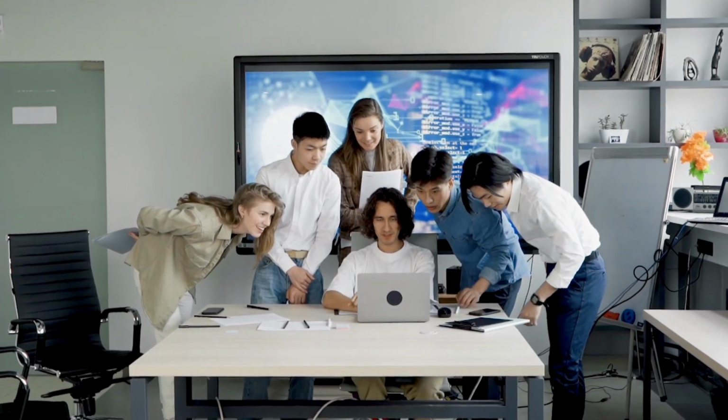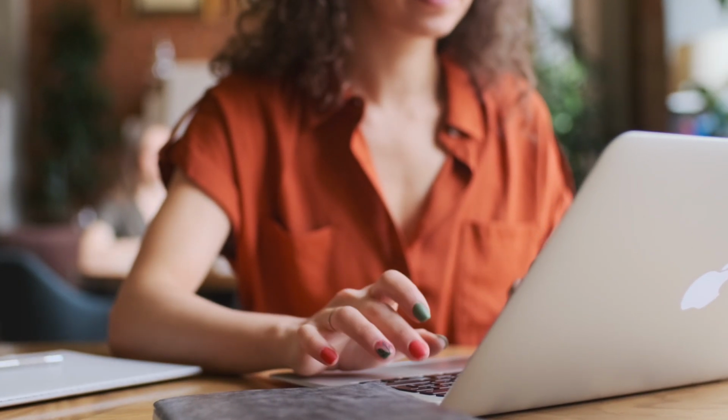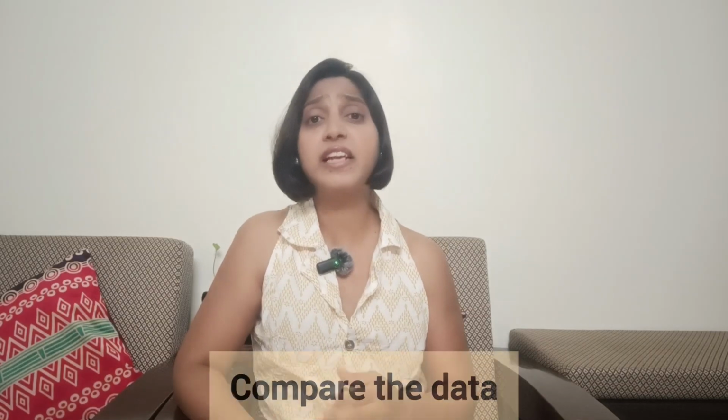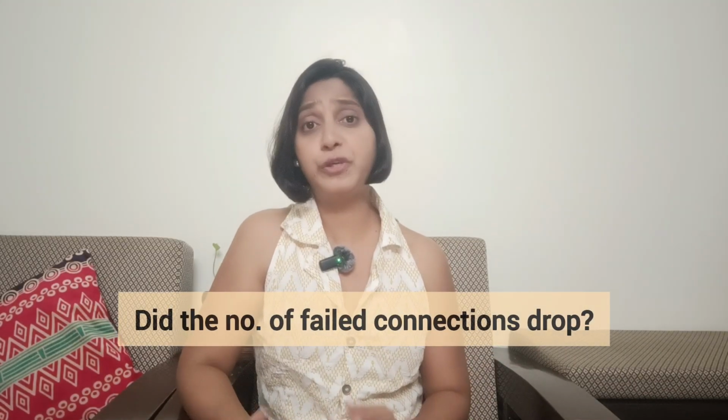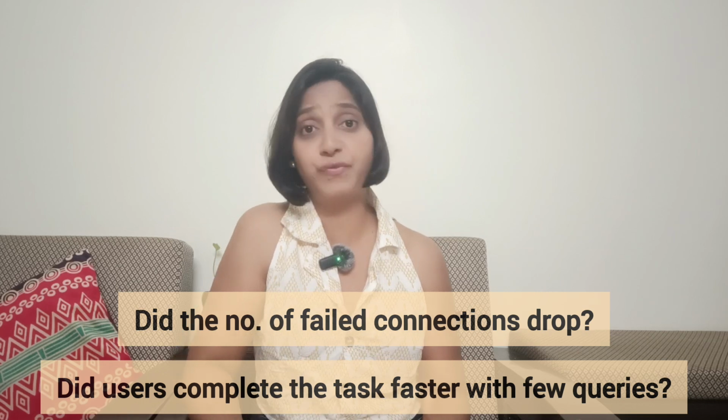Let's say your team redesigned the onboarding flow of a banking app, and you realize that users were getting stuck linking their bank accounts. So your job was to rewrite the instructions and error messages. So you delivered it, and once it is live, how can you measure the impact that the rewritten instructions and error messages have created on the experience and on the users? You can compare the data. Did the number of failed connections drop? Or did users complete the task faster and with fewer queries? If yes, that's a win. And that's how the words move the needle.